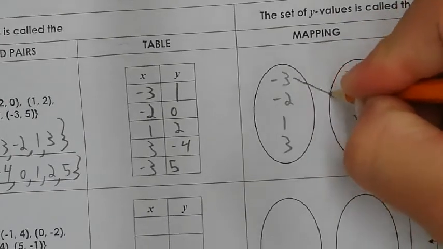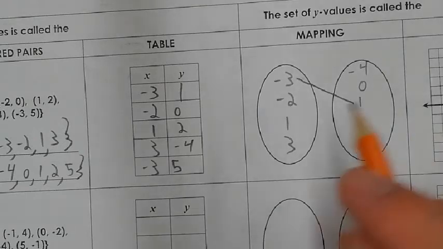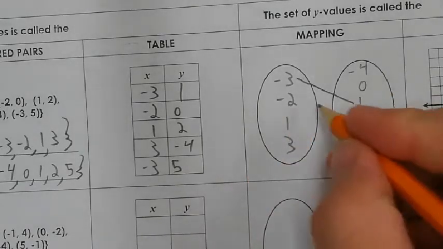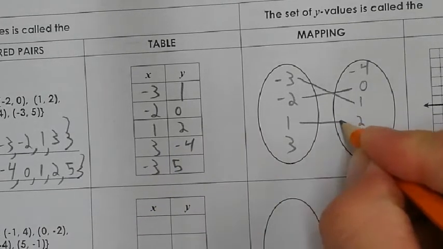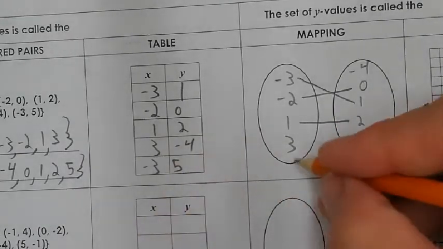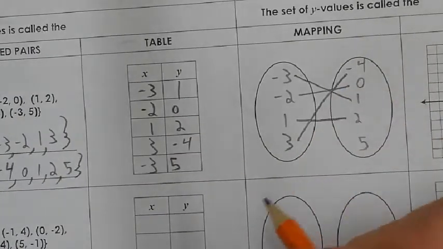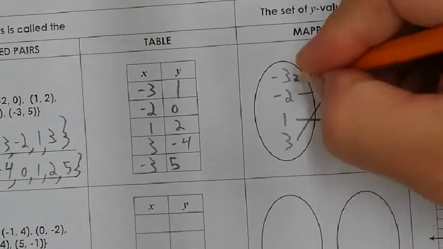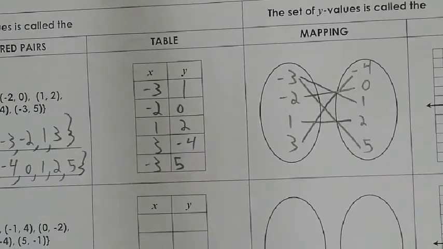1. So you're going to draw a line from -3 to 1. Then -2, where's -2 going to go to? 0. 1, where's 1 going to go to? 2. 3 is going to go to -4. And then -3, you're going to draw another line from -3 all the way to 5. So that is what mapping looks like. It kind of looks crazy, but it's not hard. It just looks weird.